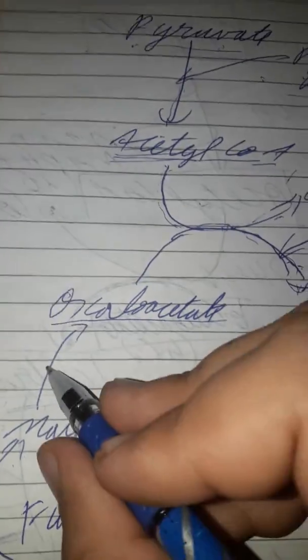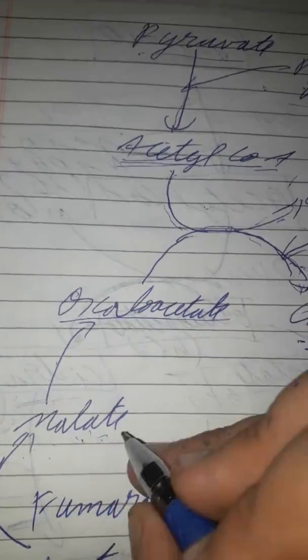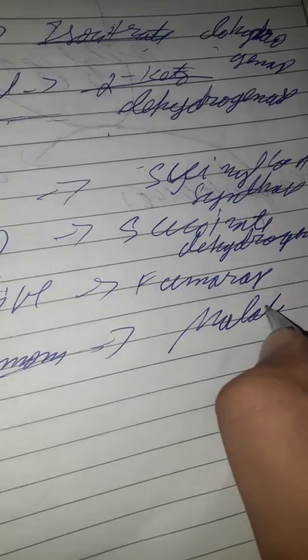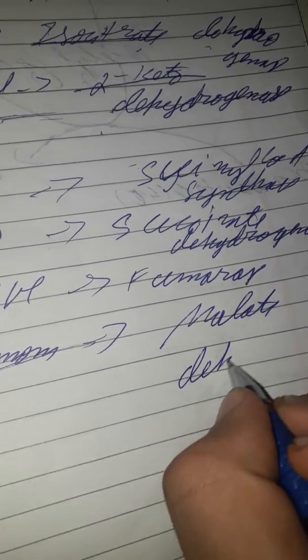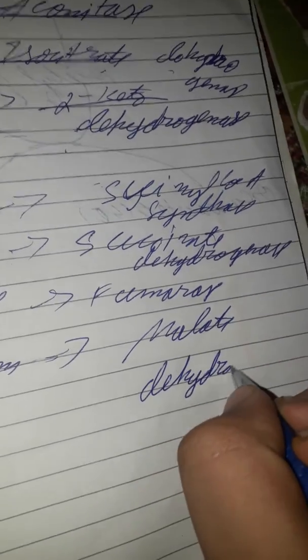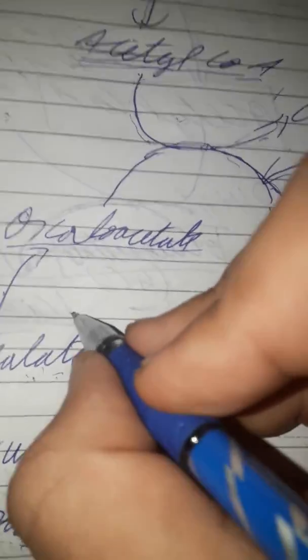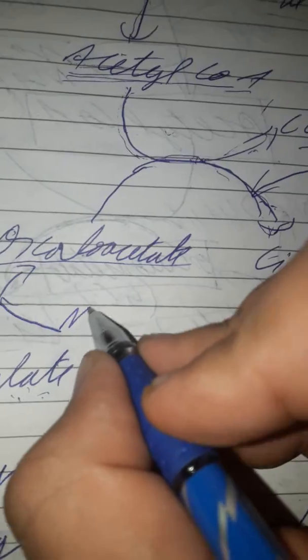Next one is malate. Malate synthase or dehydrogenase, you should think. Let's see. Next is malate D. D means dehydrogenase. So here, malate dehydrogenase will come.